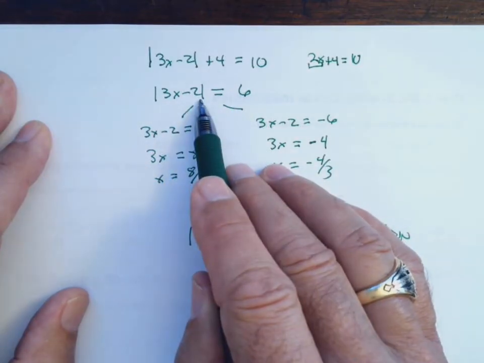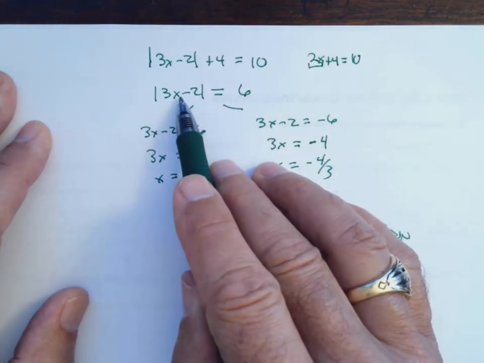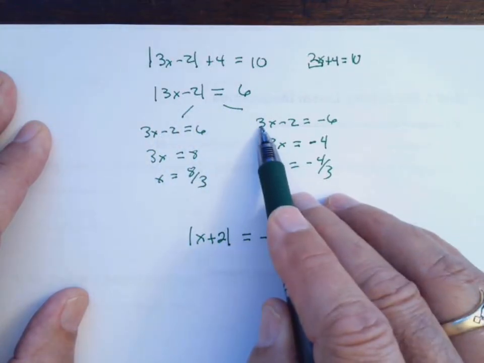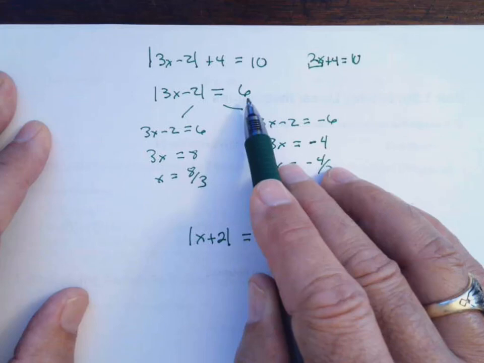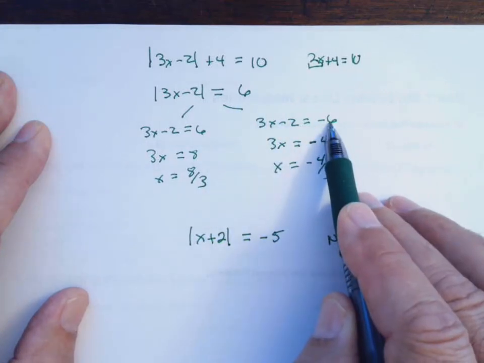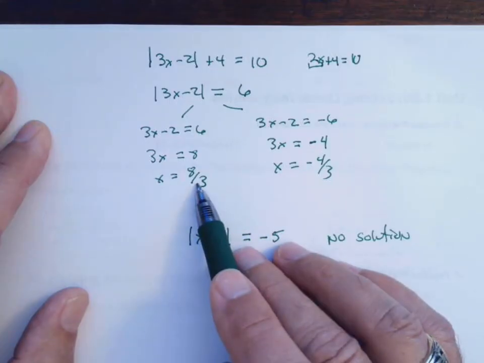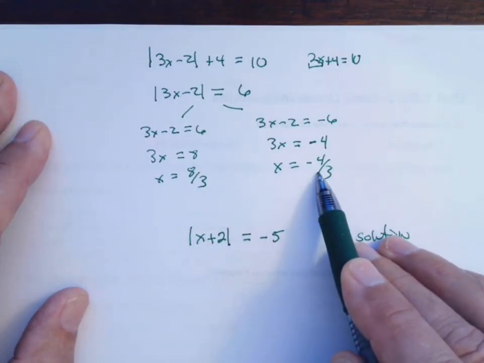Now the absolute value is isolated, so then I take the inside of the absolute value and set it equal to the 6. Take the inside of the absolute value and set it equal to the opposite, or the negative. Solve each of those. I'm not going to go through it. You're going to get an answer of 8/3 and negative 4/3. Okay?